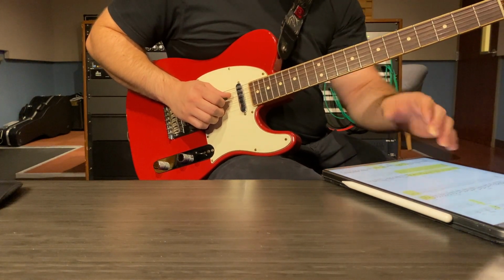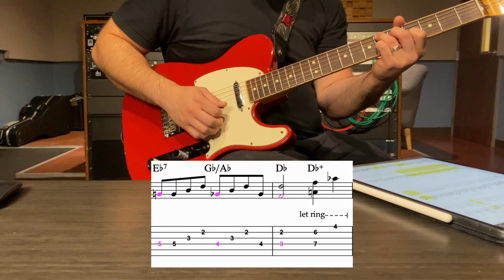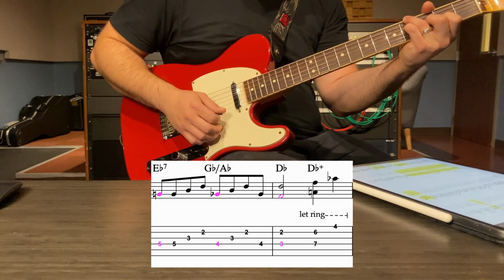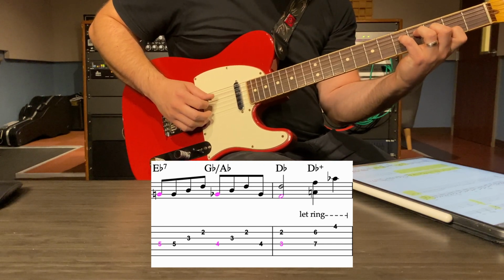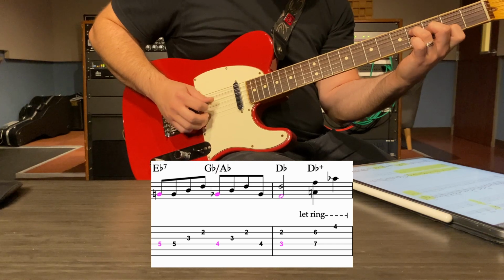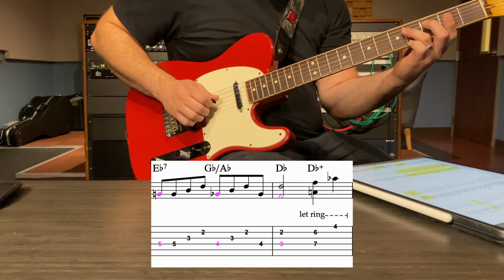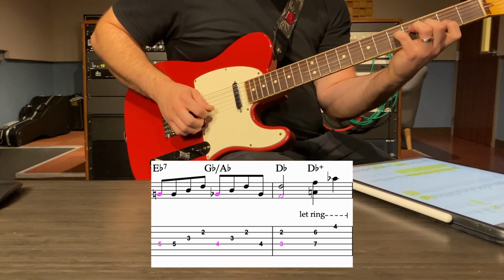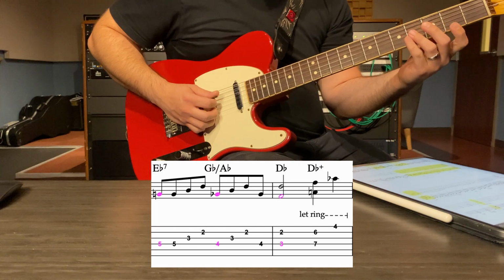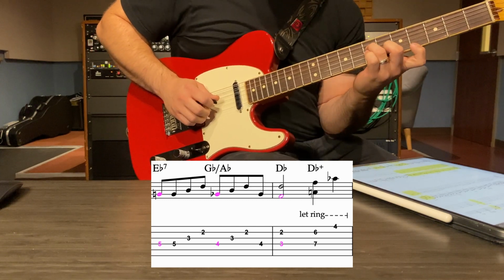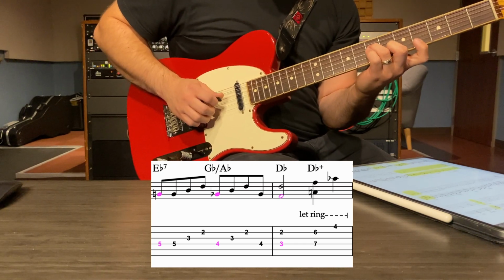So we have this E flat 7 chord going to the G over A. I love the way he does the voice leading on this, just walking that. Then he goes up to this augmented, also with the natural fifth, so the sharp 5 and the natural 5.